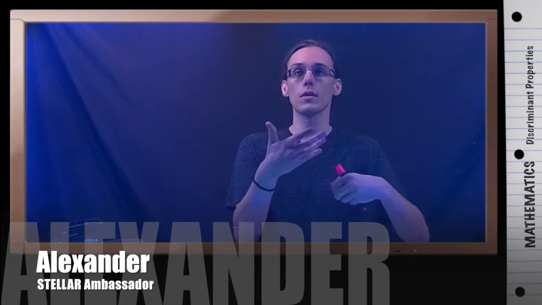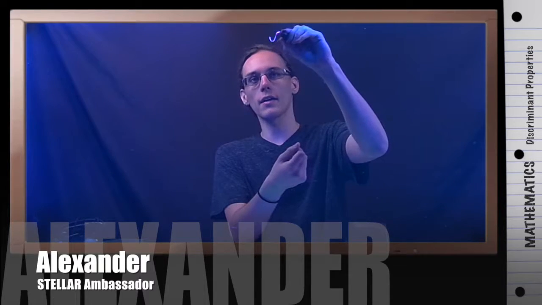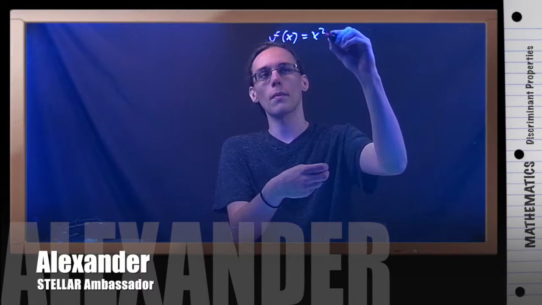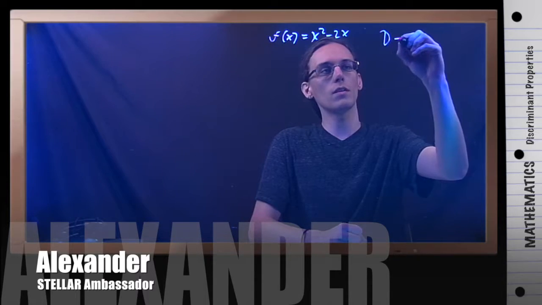All right, so in this example, we're asked to determine how many zeros a function has by using the discriminant. And the function we're going to be looking at is f of x is equal to x squared minus 2x. So what the discriminant is, it's equal to b squared minus 4ac.